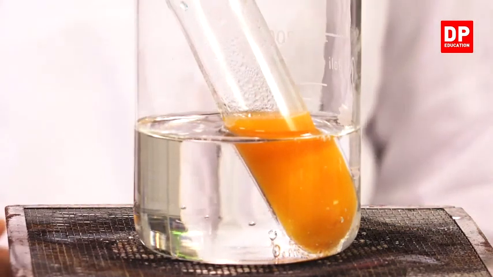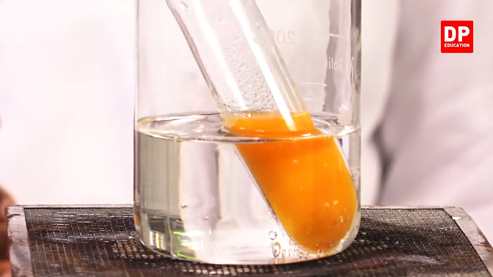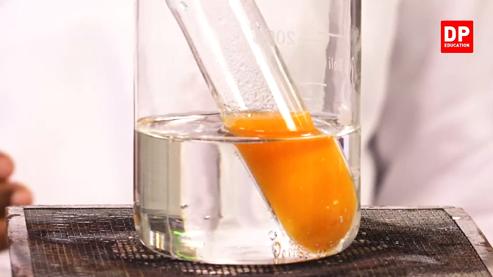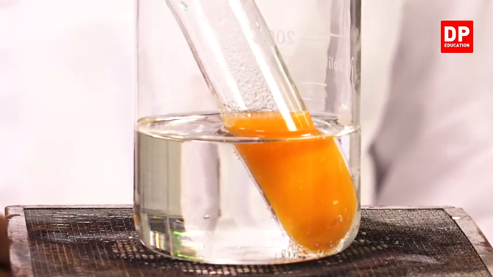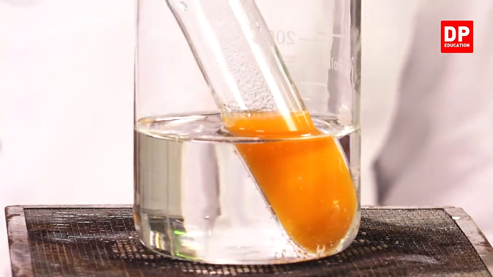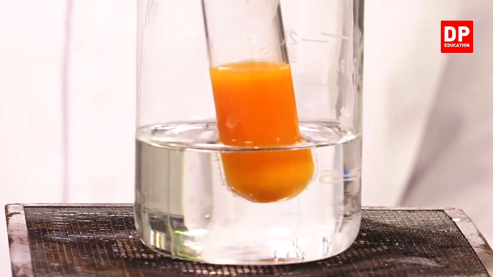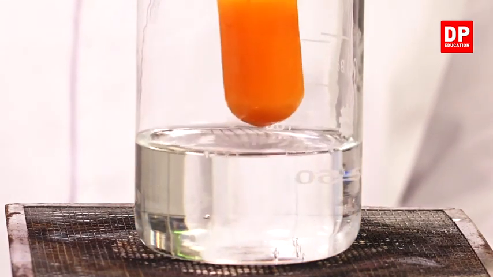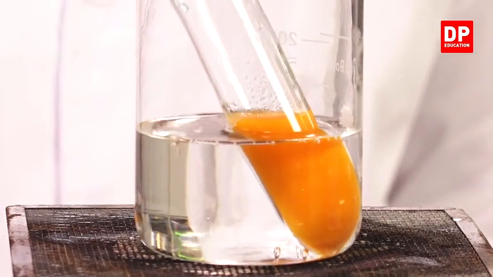You all can see the solution has turned from yellow, it has turned almost to a reddish color. You can see, students, the appearance of a brick red color.